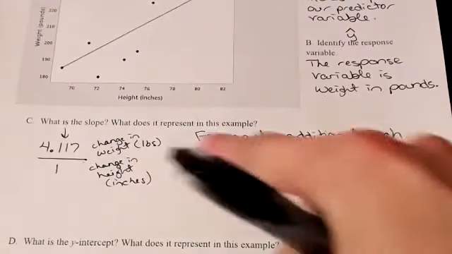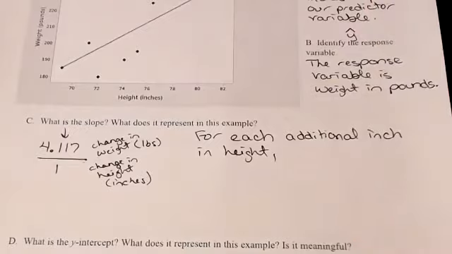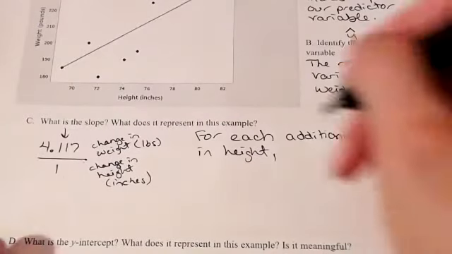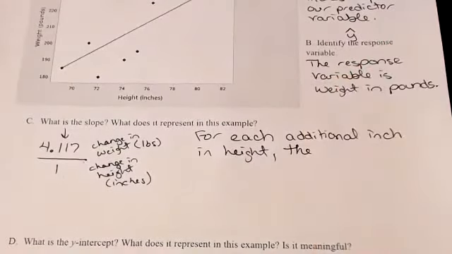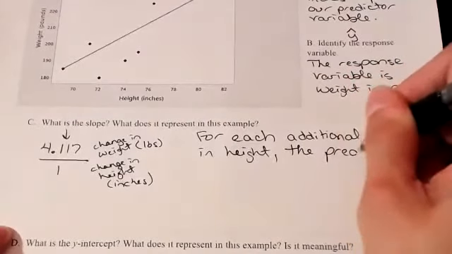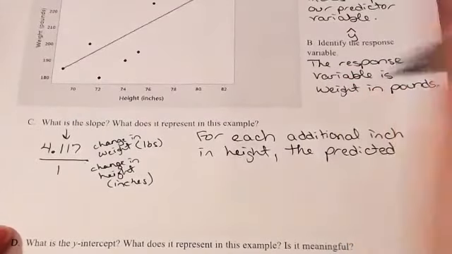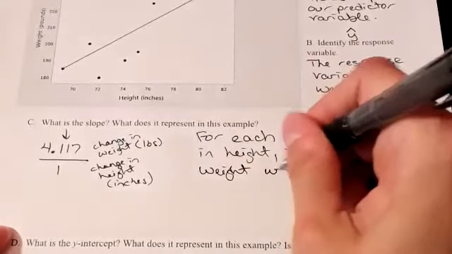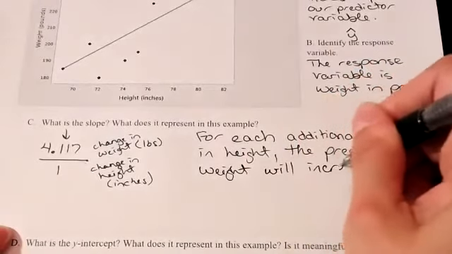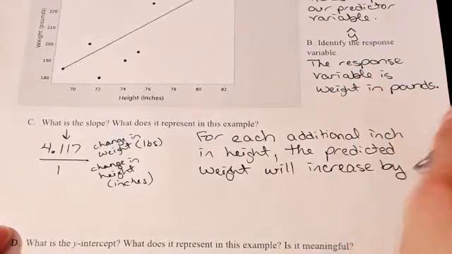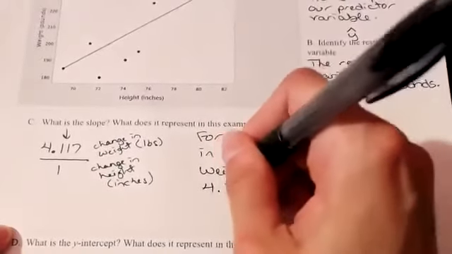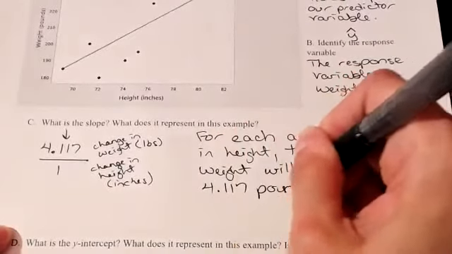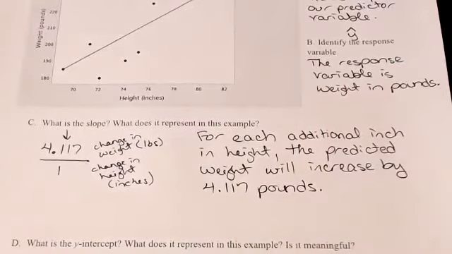I'm writing, you could write for each additional 1 inch in height. I just decided to write for each additional inch because that implies singular. For each additional inch in height, I'm going to include the word predicted. The predicted weight will increase by, and then of course, 4.117 pounds.